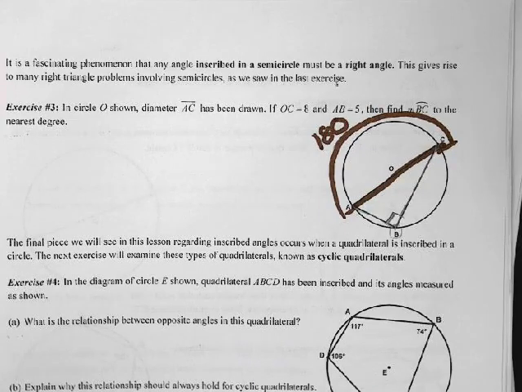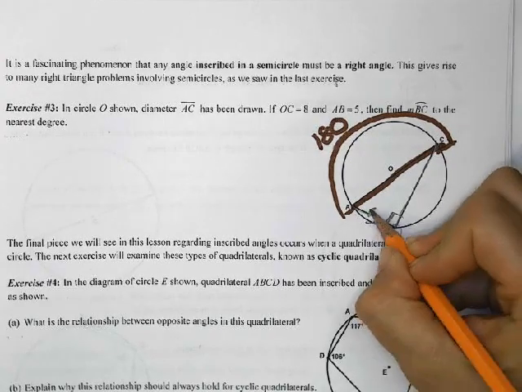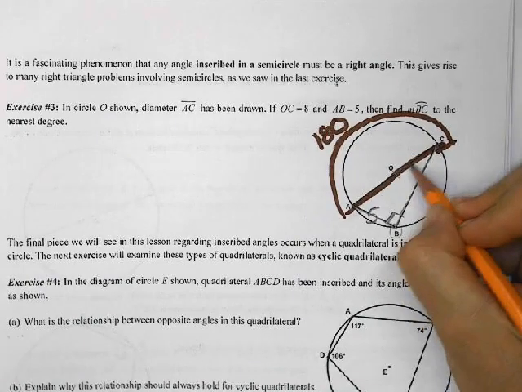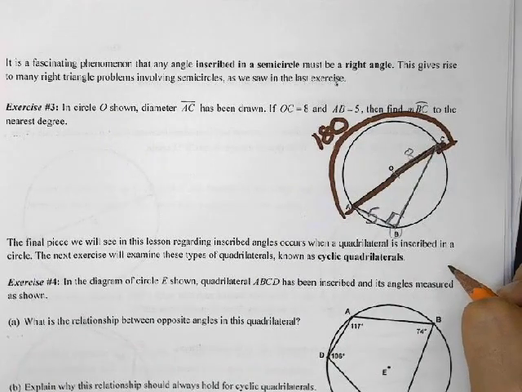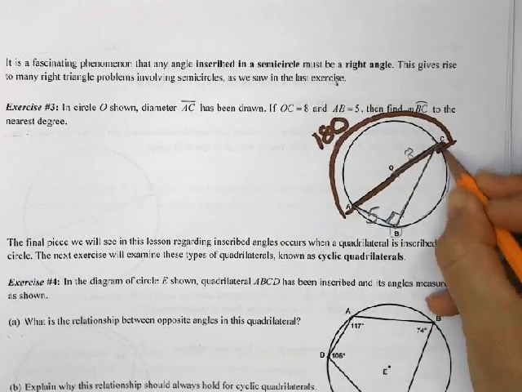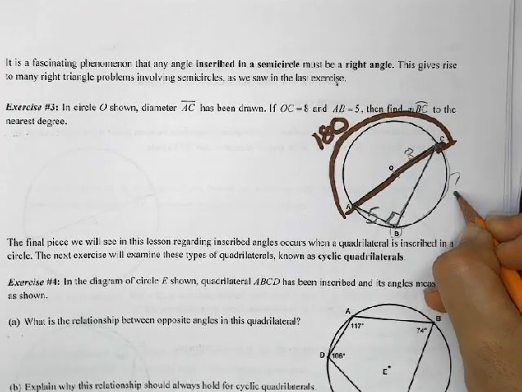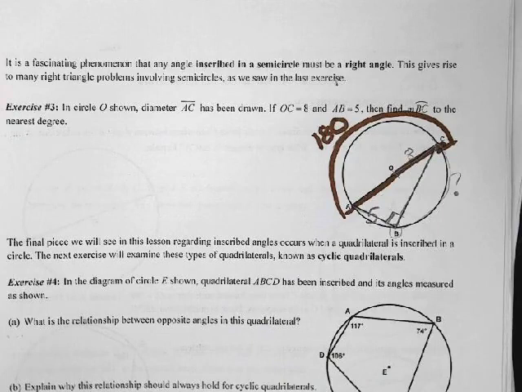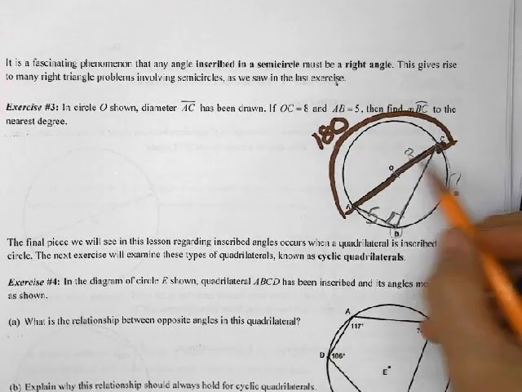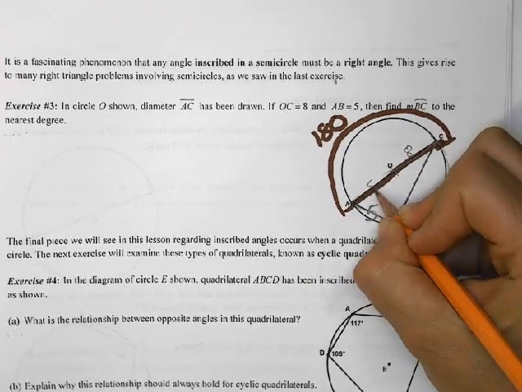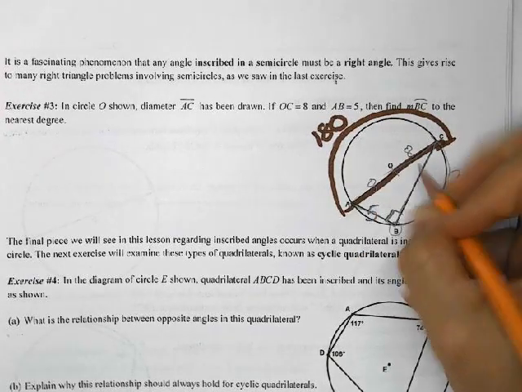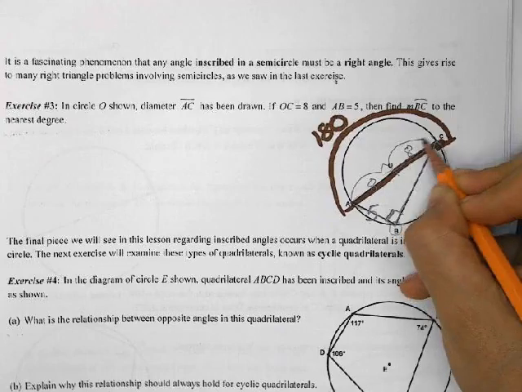They tell you that AB is 5. They tell you that only from O to C is 8. Then they want to know the arc here to the nearest degree. So I would need to know the Pythagorean theorem somewhat first. Not quite the Pythagorean theorem, but I'll teach you the one I'm talking about. If this is 8, what else should we know as 8? AO is also 8. Okay, so that makes this whole thing 16.